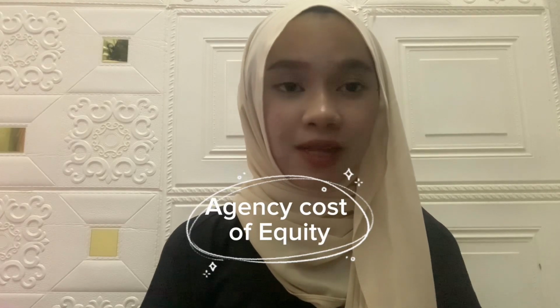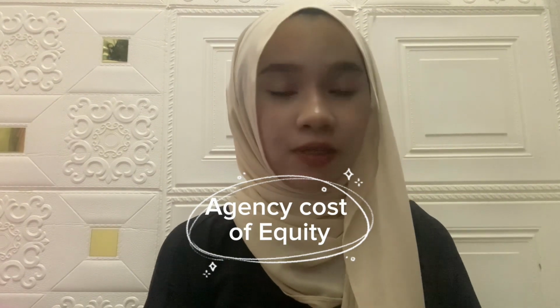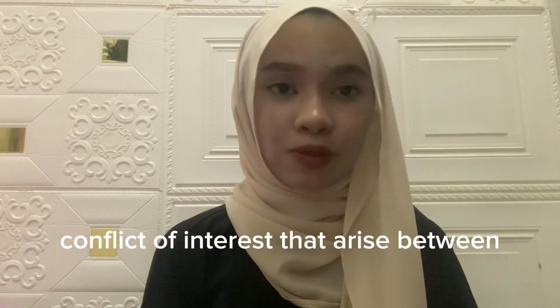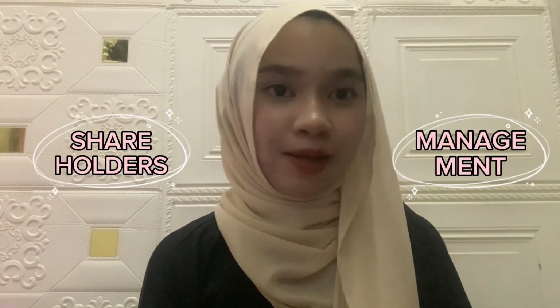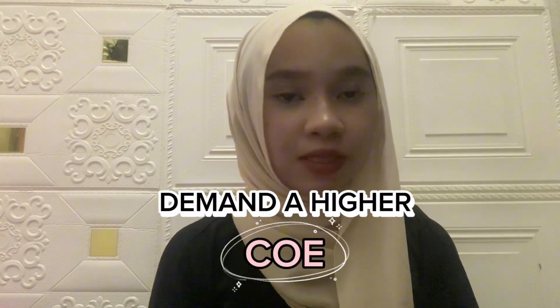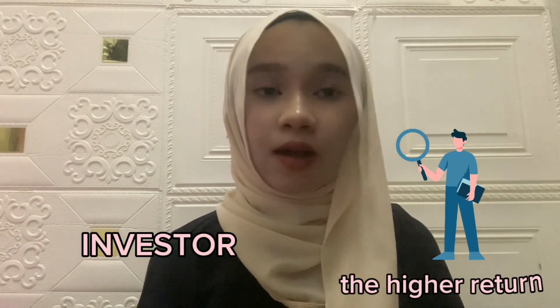Now, let's talk about the agency cost of equity. It refers to conflicts of interest that arise between different stakeholders within a company, particularly between shareholders and the management of the company. Agency problems arise when managers prioritize their own interests over those of shareholders, leading to agency conflicts. Investors, aware of this risk, demand a higher cost of equity. In a sense, the presence of agency problems tends to boost the cost of equity, as investors seek a higher return to offset the perceived risk of managerial misalignment with shareholder interests.